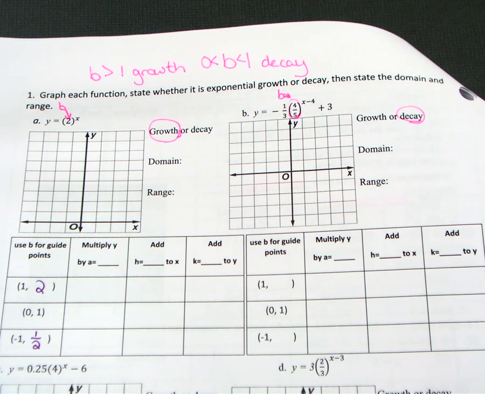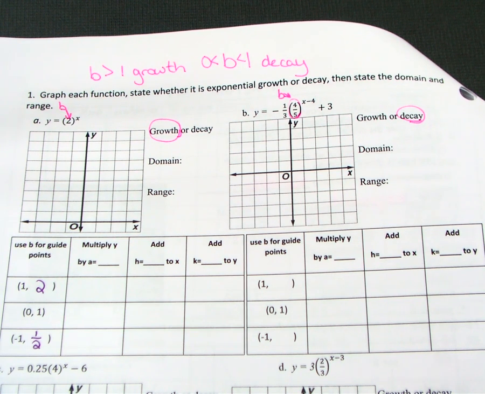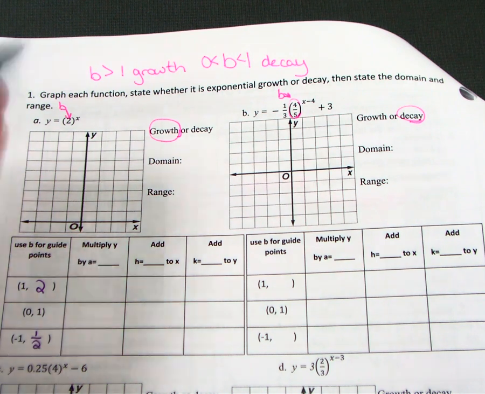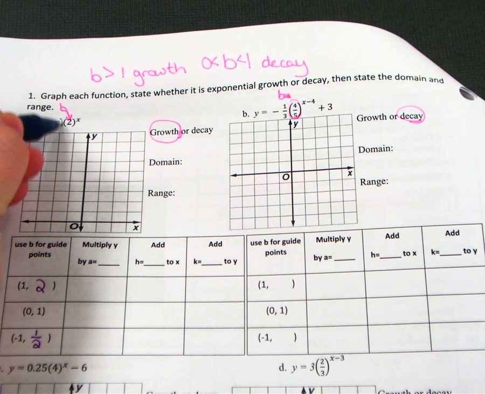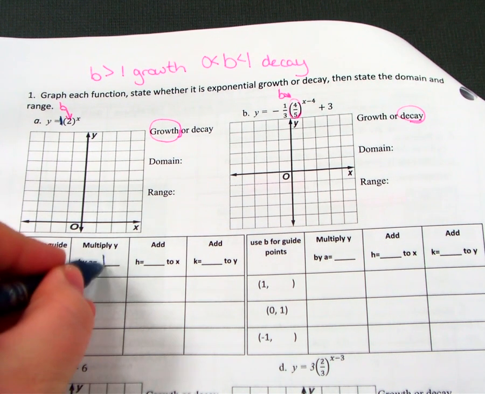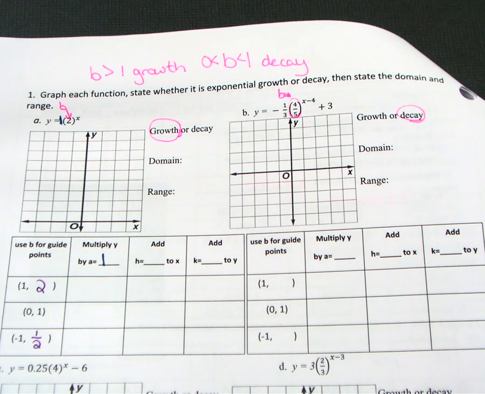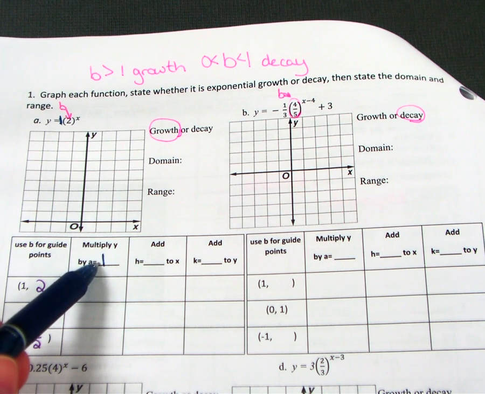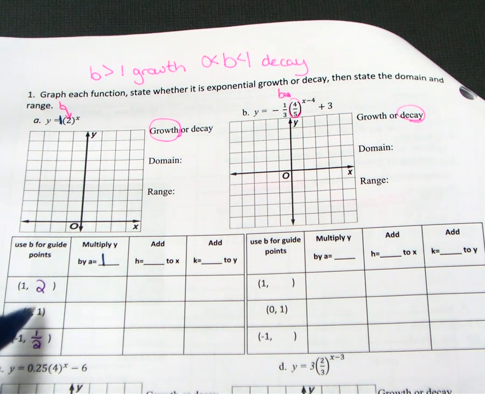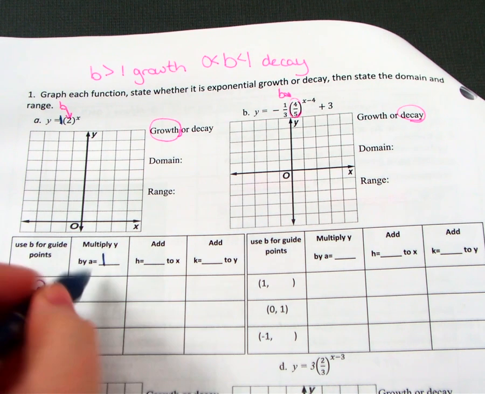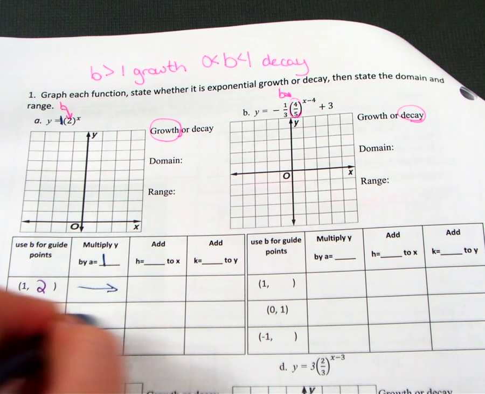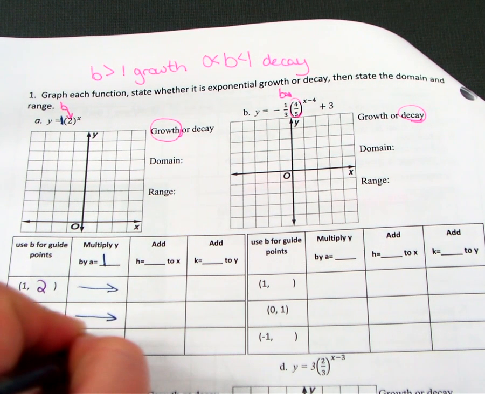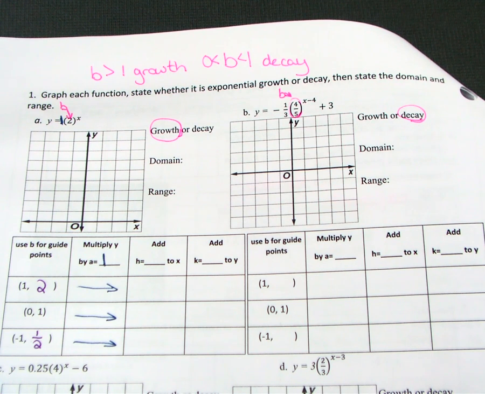So the A value, for example, would be found in front of the B, which in this case, since there isn't something there, A would just be 1. And that A value will be multiplied by whatever the Y coordinates are. Since A is 1, multiplying each of these by 1 is not going to actually change anything. So I'm just going to draw an arrow to represent that nothing changed from the left column to the right.